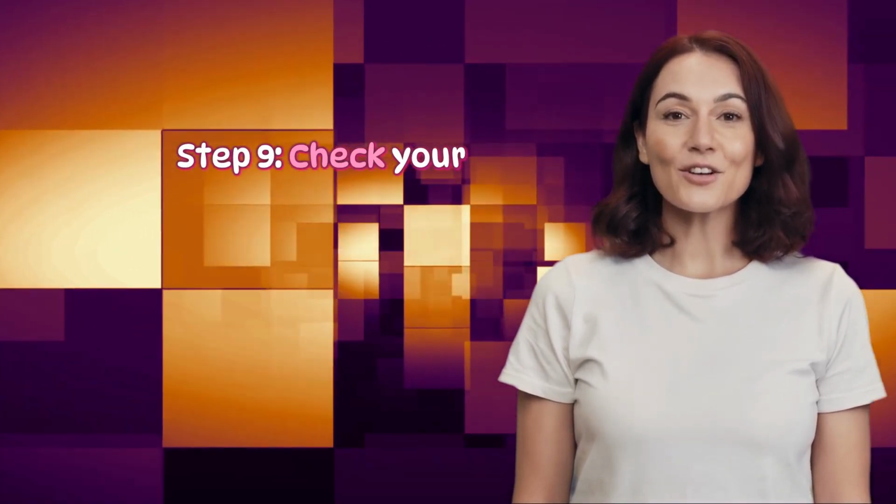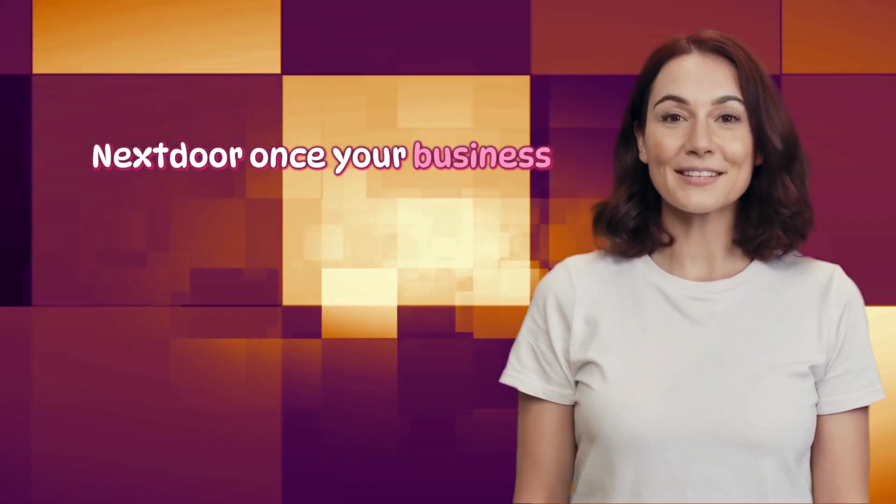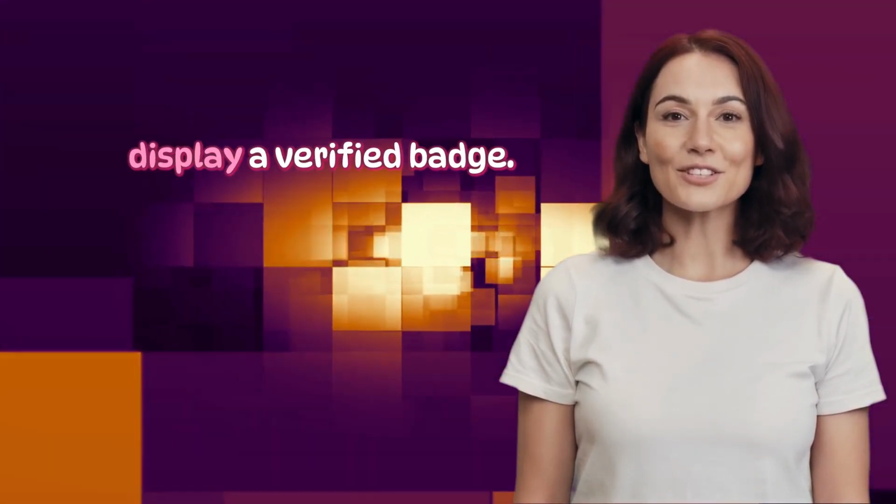Step 9. Check your email for confirmation from Nextdoor once your business account has been verified. Your profile will now display a verified badge.